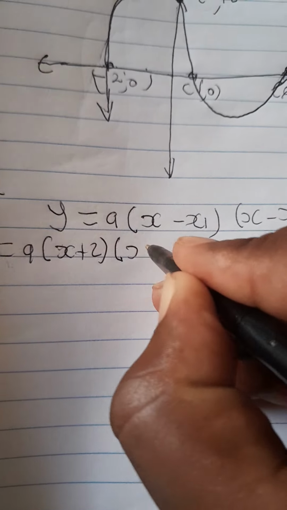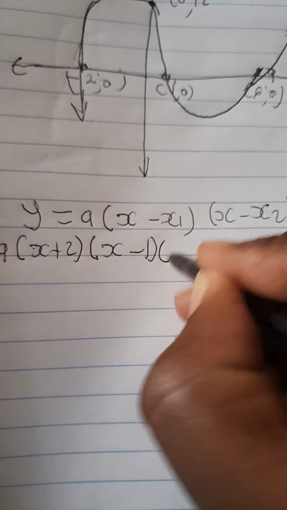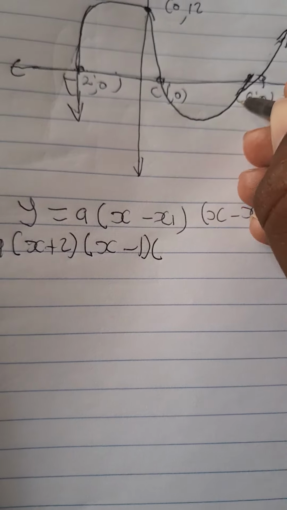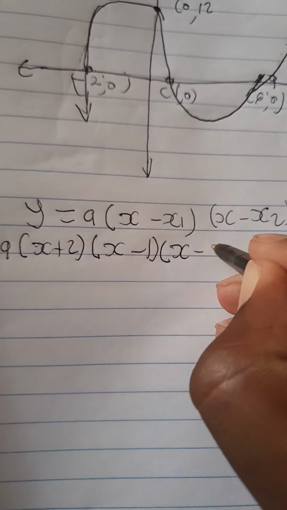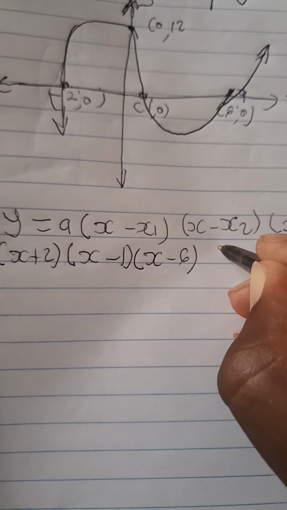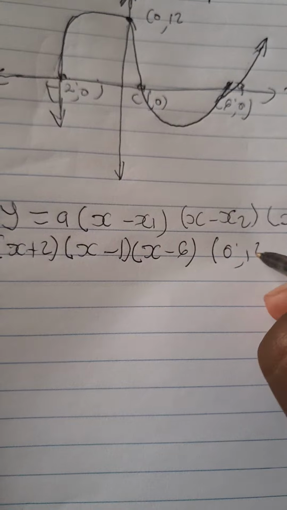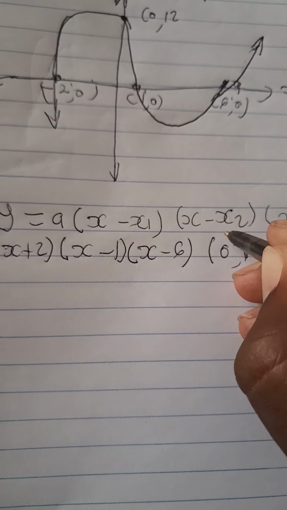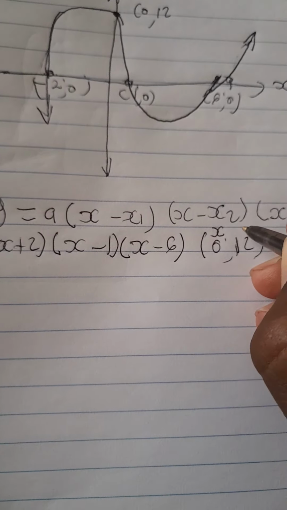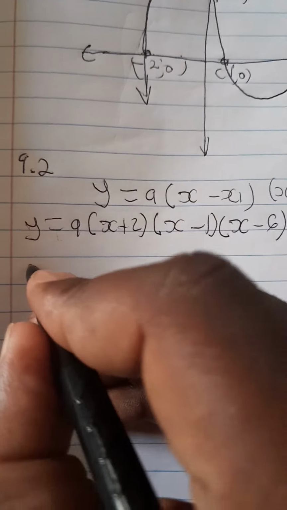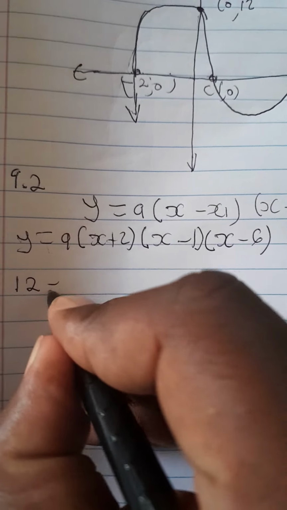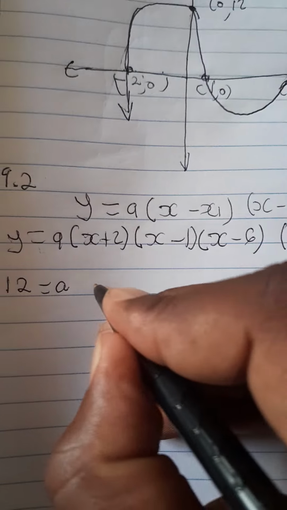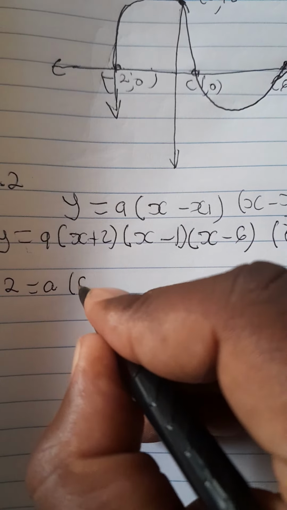Our second x-intercept will be x minus 1. Our third will be x minus 6. As well as the other coordinate, 0 and 12, where x is 0 and y is 12. Meaning that where there is y, we shall place 12, and where there is x, we shall place 0.